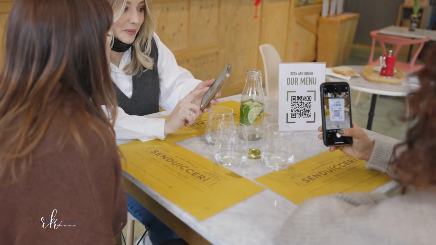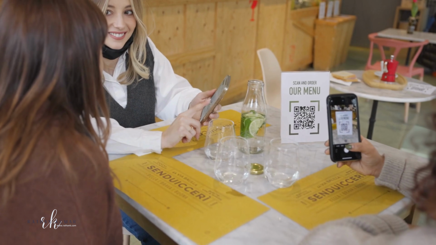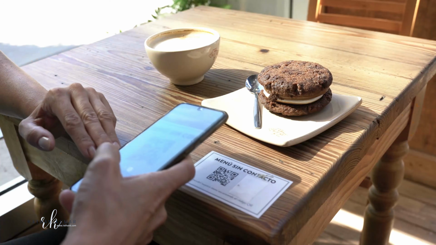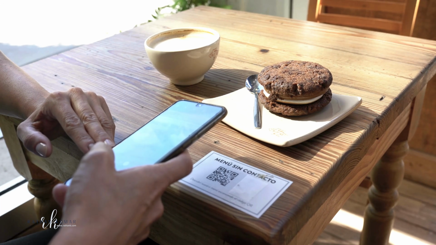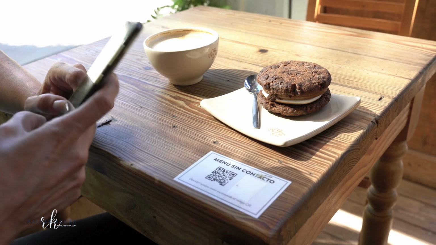Also, if there are multiple people sitting at the table, everyone can scan the same QR code and view the menu right on their phone. It's more convenient for both the customers as well as restaurants. One more benefit of having a digital menu at the restaurant is it's hygienic, as the customers are using their own devices instead of touching shared menus.